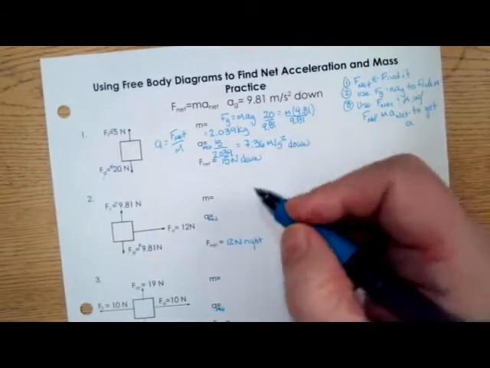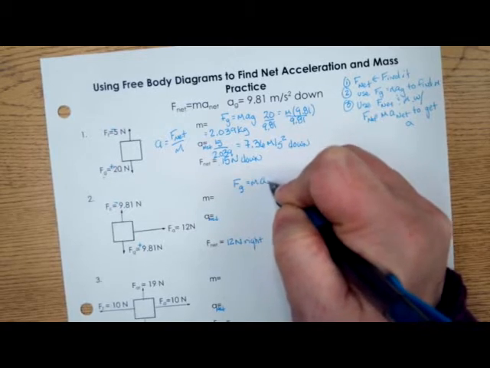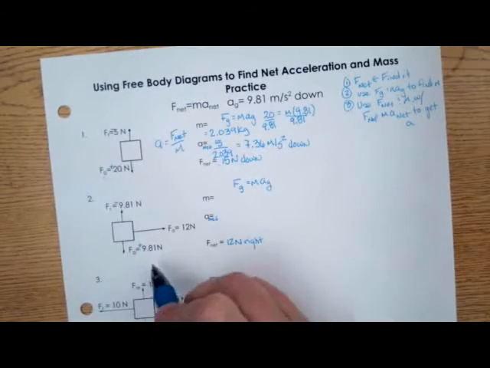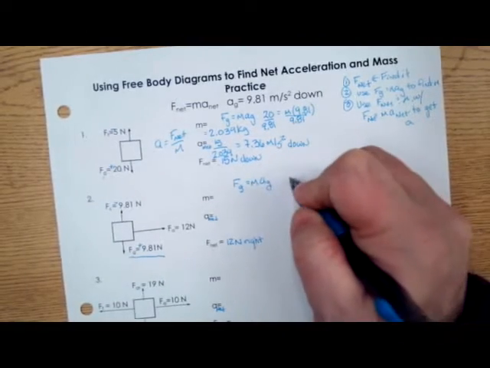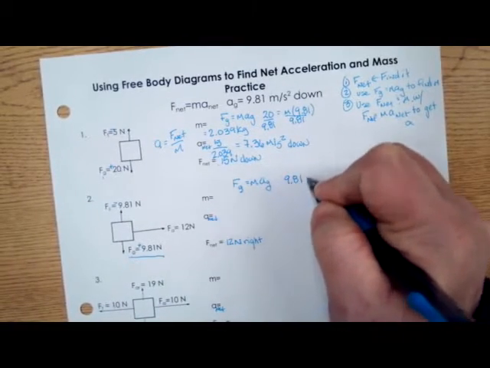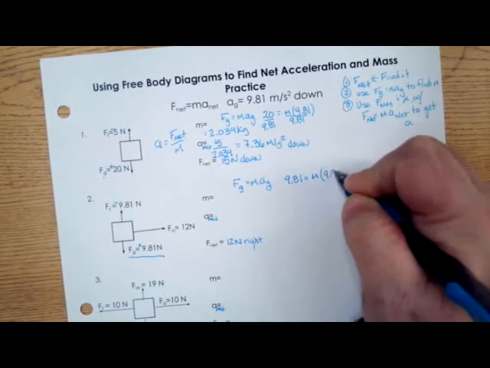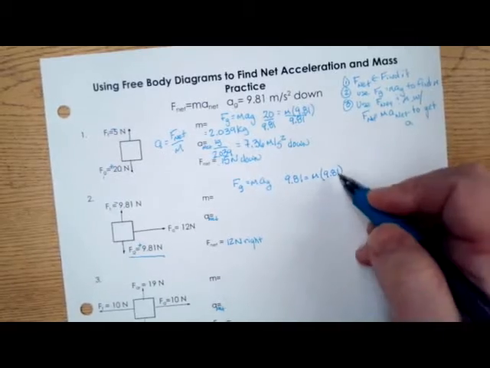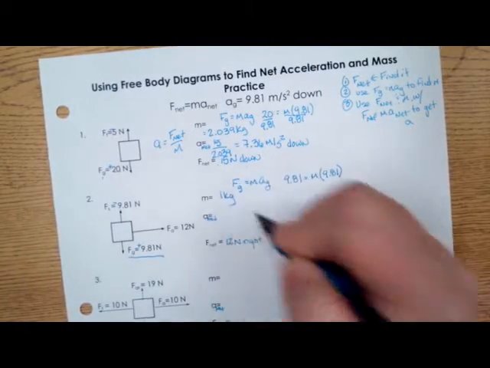Then we're going to figure out what the mass is, and we're going to go force of gravity equals the mass times the acceleration due to gravity. And we know from looking at this, the force due to gravity is 9.81 equals the mass times the acceleration due to gravity, which should be like a little song in your head. Divide both sides by 9.81, so the mass is actually 1 kilogram.